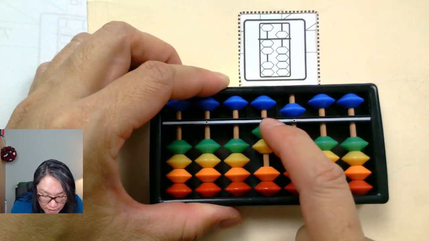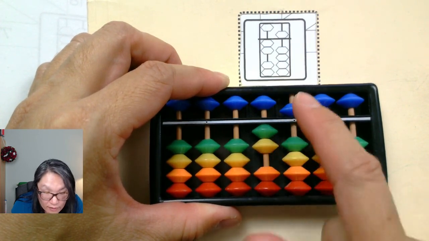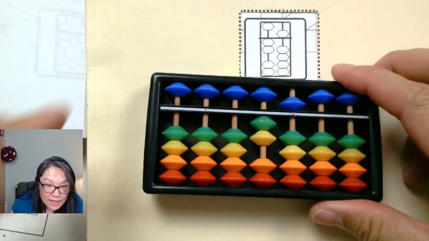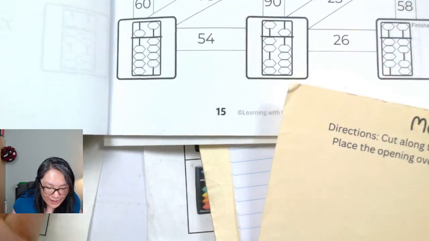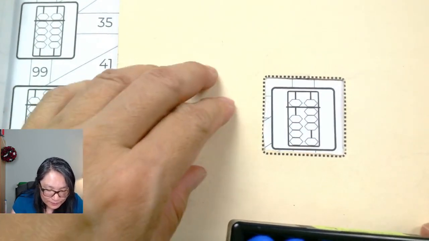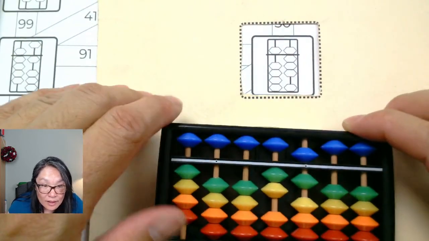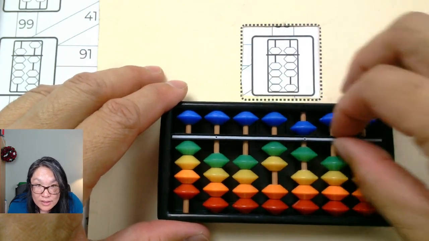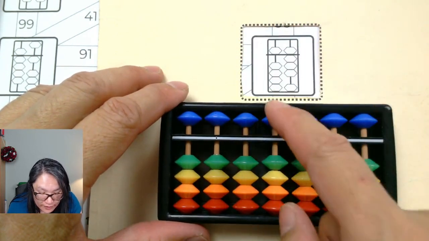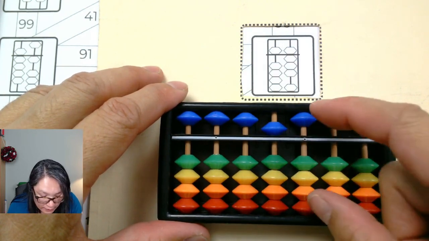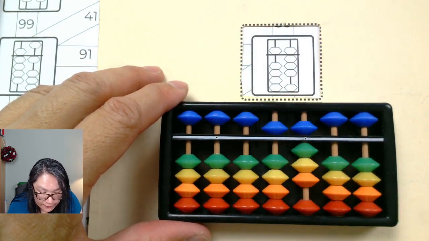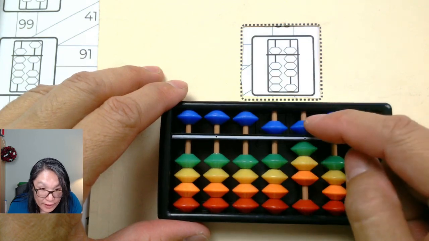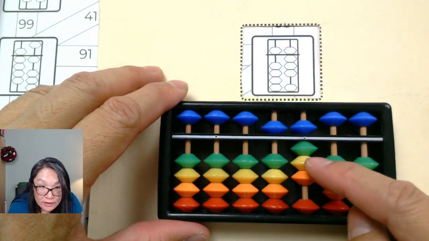25. It's 25. Yes, thank you. It is 25. All right. I forgot. We're almost done. So we have this one, and then we have this. So we have 5, and then we have 5, 6, 7, 8.